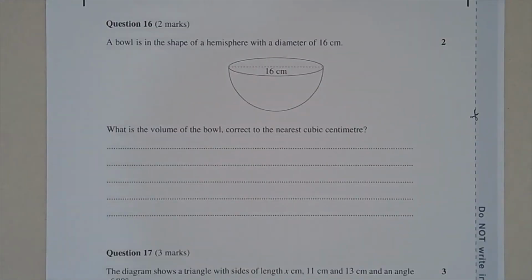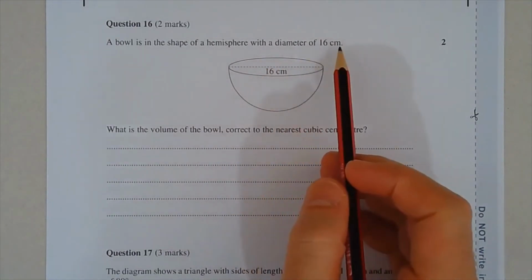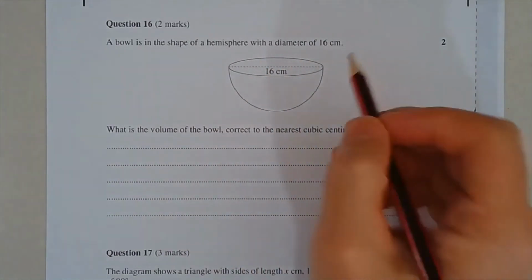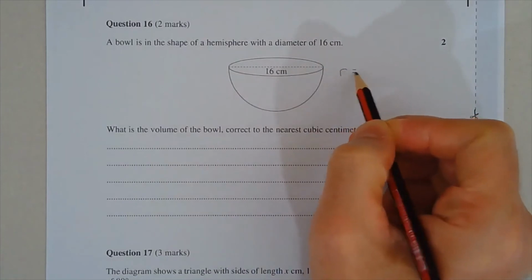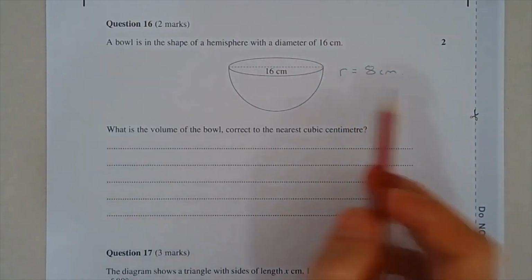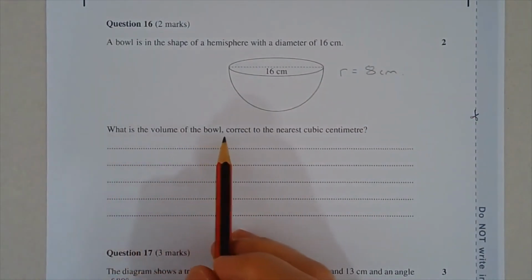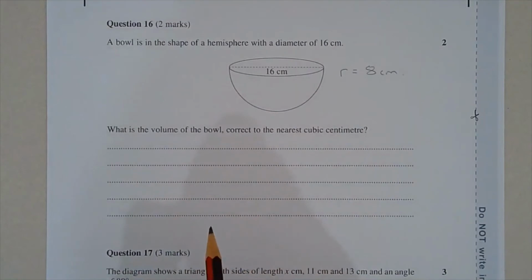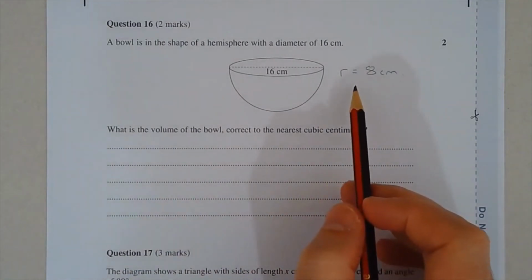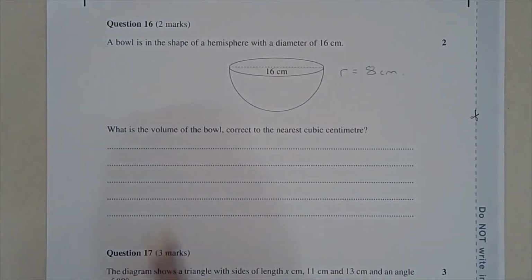Question 16. A bowl is in the shape of a hemisphere with a diameter of 16 centimeters. Now, first thing is I'm going to write the radius as 8 centimeters because the radius is half the diameter. What is the volume of the bowl correct to the nearest cubic centimeter? Now, the reason why I write the radius is because for most calculations, the radius is in fact more important. Now, a hemisphere is half a sphere.